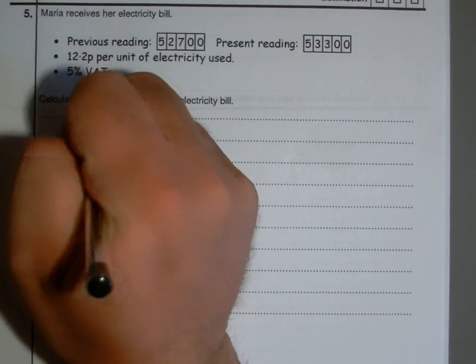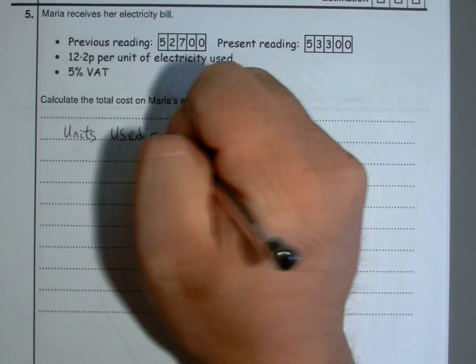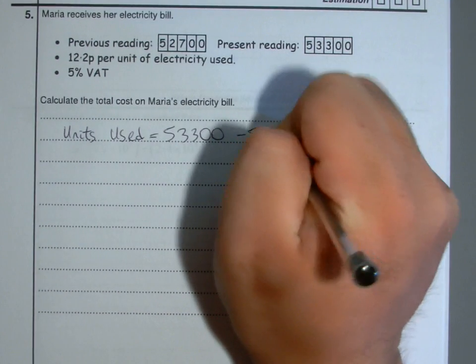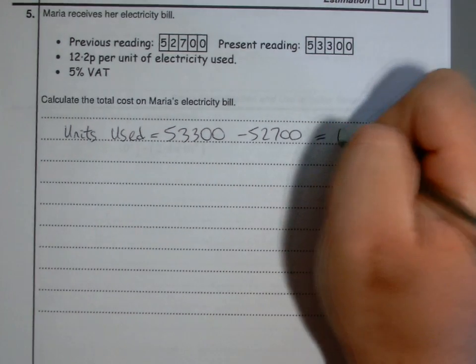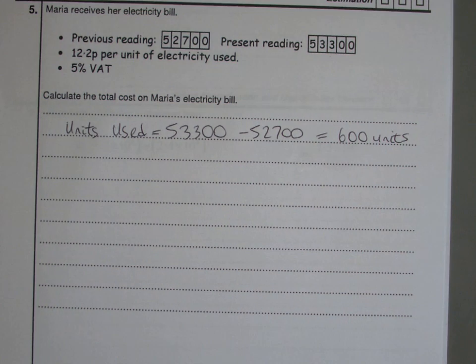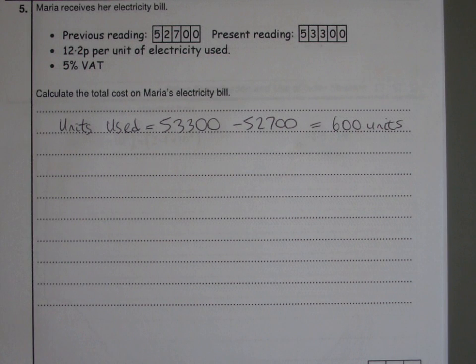So first step is to work out how many units have been used. So we just see the difference between these two. So you take it away and you get 600 there when you work that out. So 600 units have been used. Now it says then that each unit costs 12.2 pence.